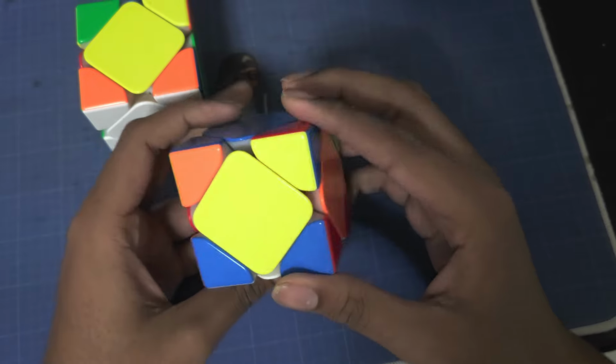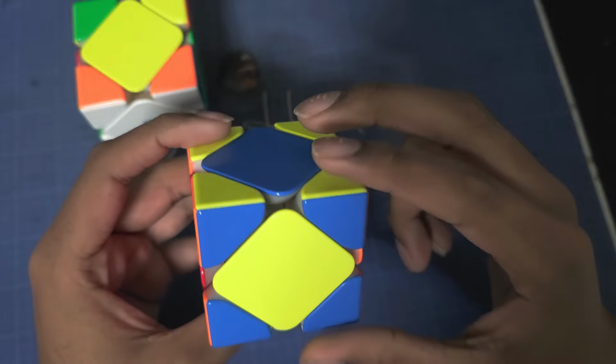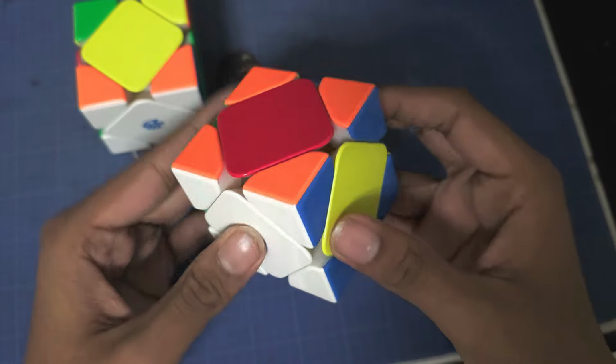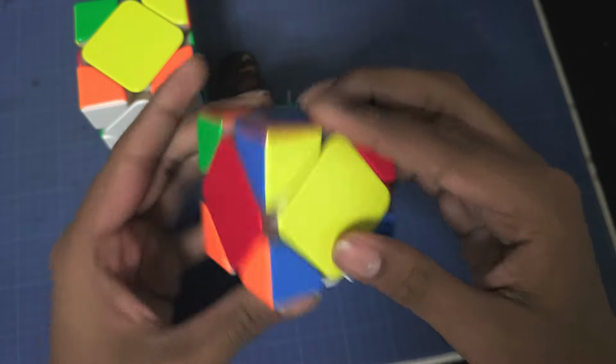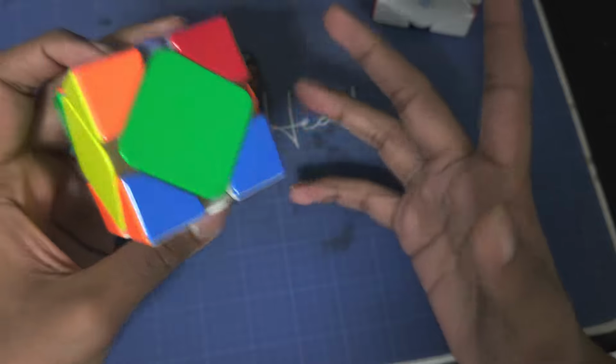Okay, so what H-perms basically do is swap these two centers and swap these two centers. Or let me just show you that in centers: swap these two, right, and these two. As you can probably see, it is the same, right?